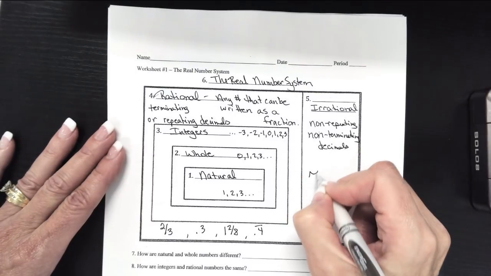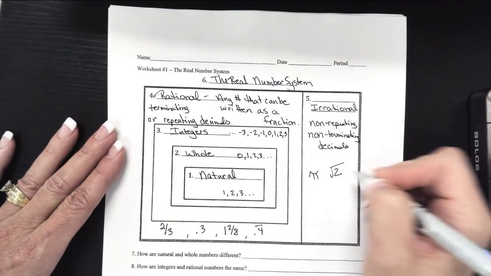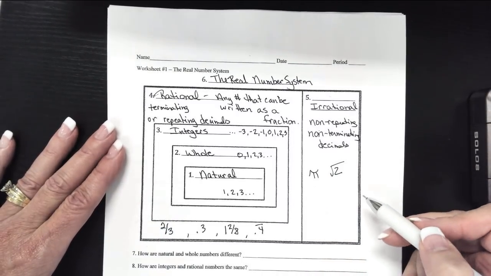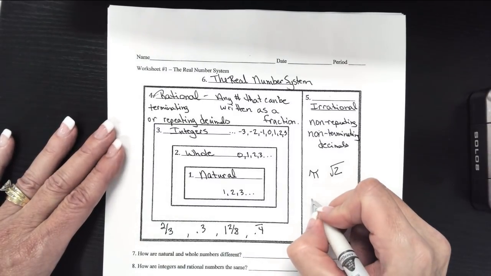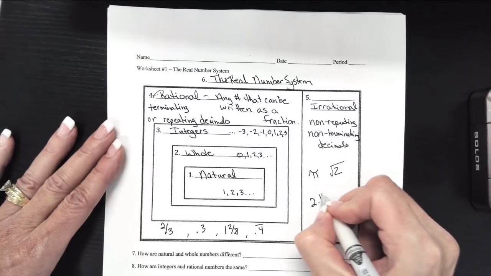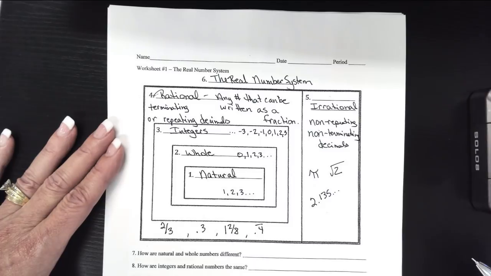We said pi was a good example. We might see the square root of 2. We said the square root of any non-perfect square, that would be irrational. If we had, let's say, 2.135... those dots mean that it's going on forever and ever.